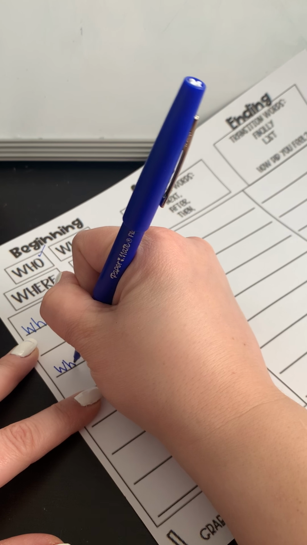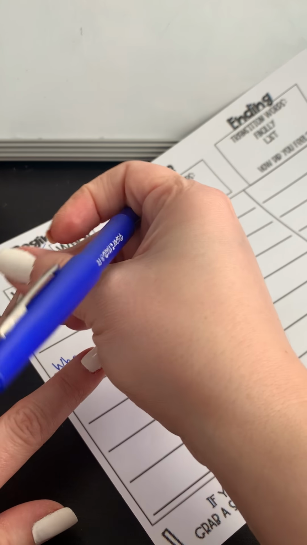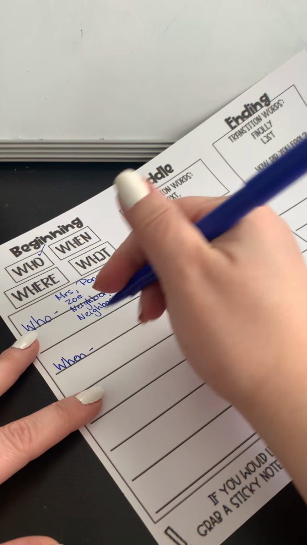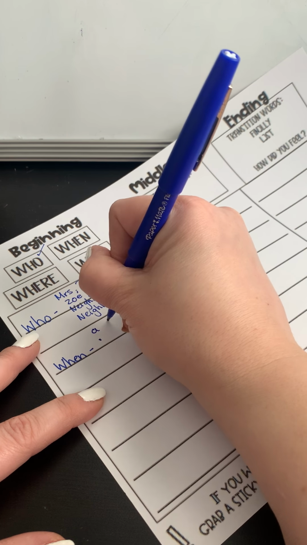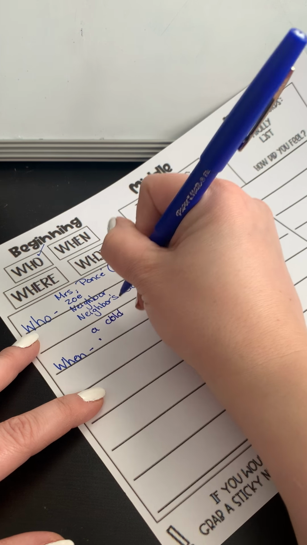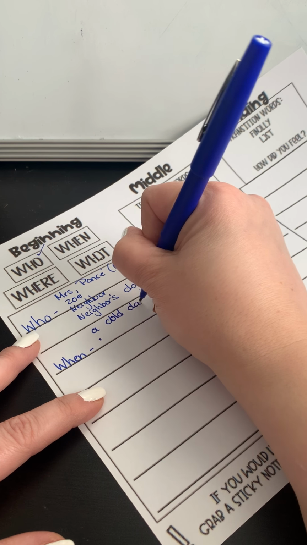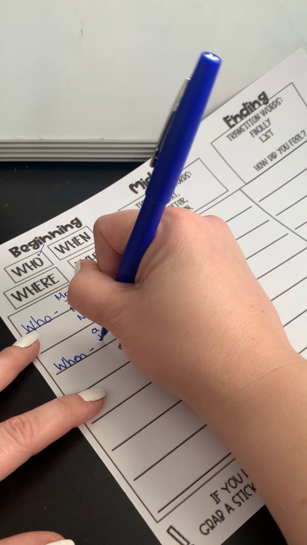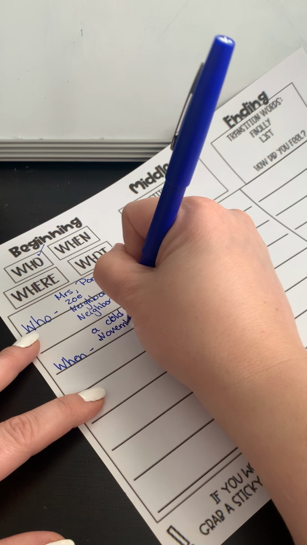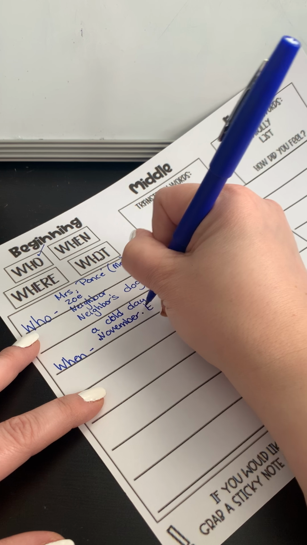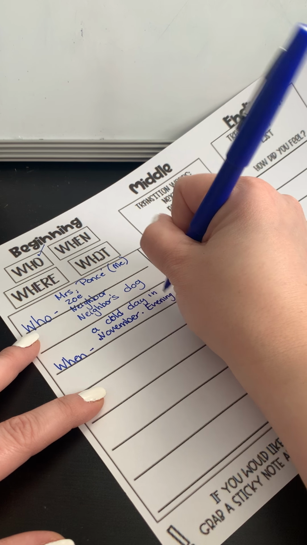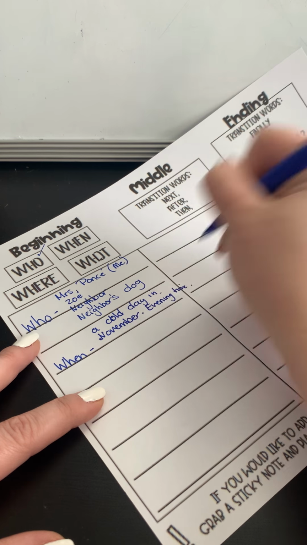When. Okay, I already identified when on the other page. It was a cold day in November, and it was the evening time. Okay.